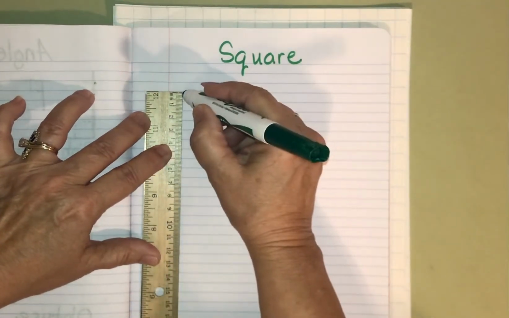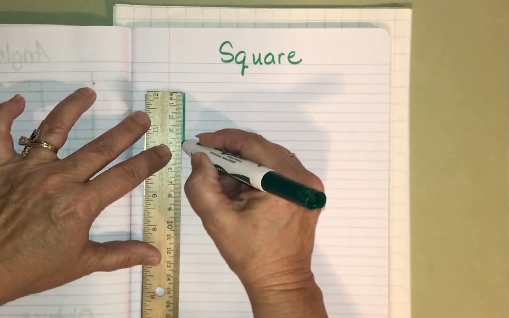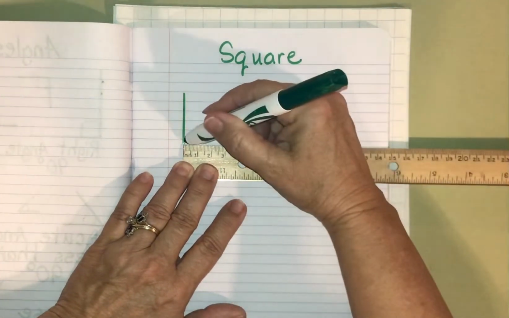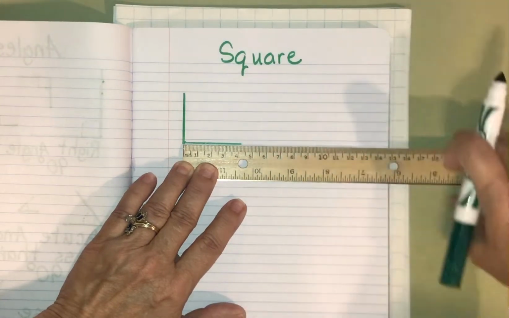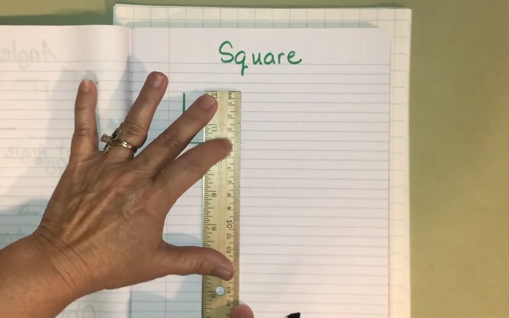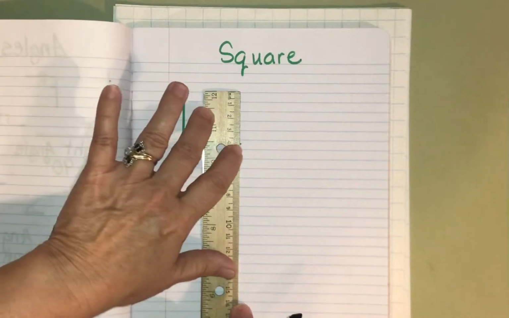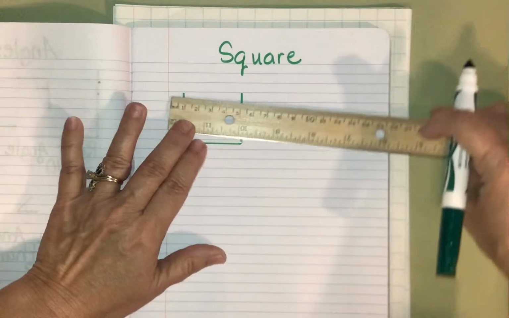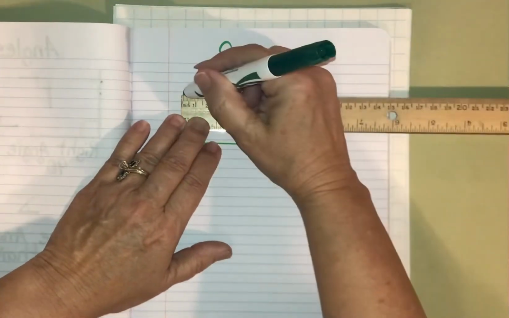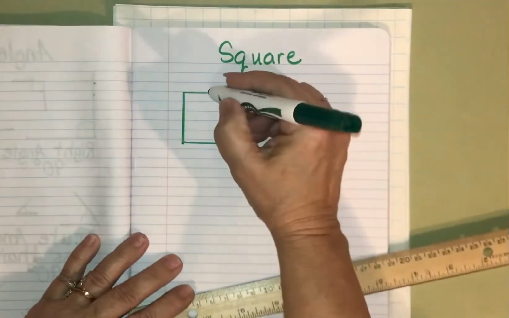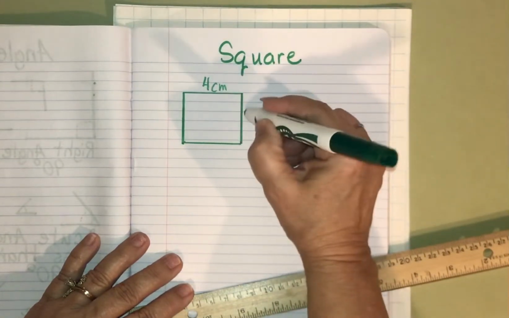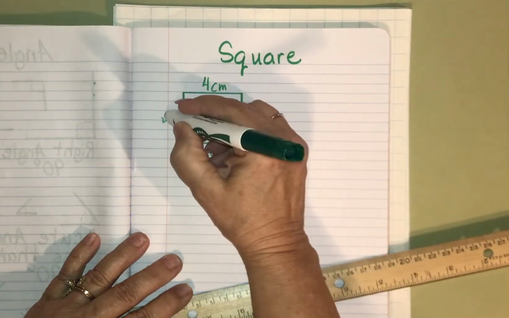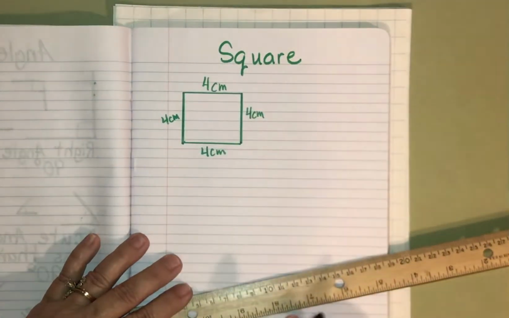So we're going to start with 4 centimeters, a vertical line, a horizontal line, 4 centimeters, another vertical line. Now on this one, I'm starting at the 4 where I left off here. There we go, and another horizontal. All right, and so each side has to be the same, so that makes it easy for us to find the perimeter because we know that all 4 sides are equal.